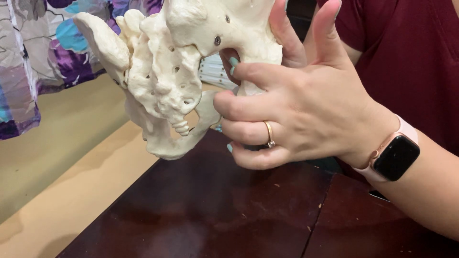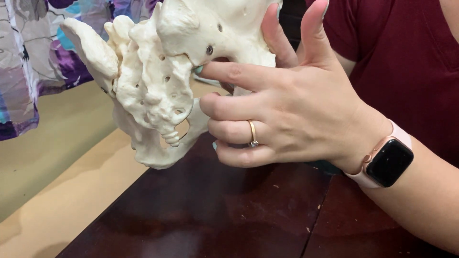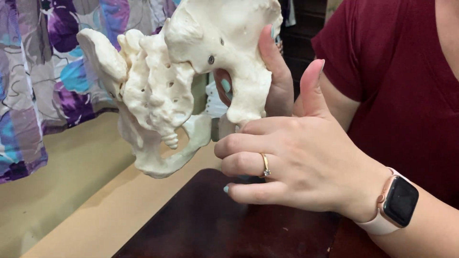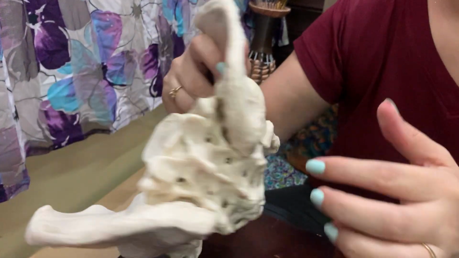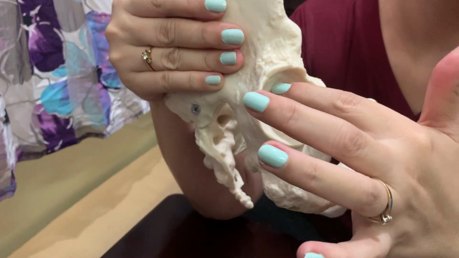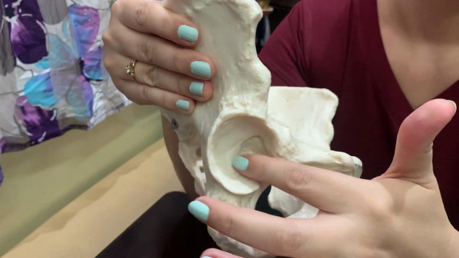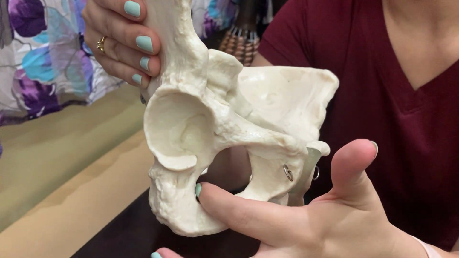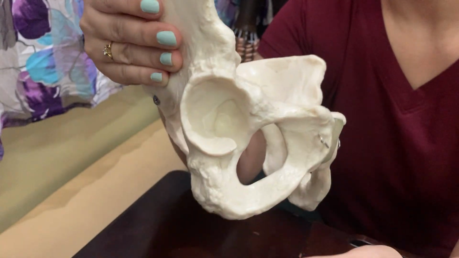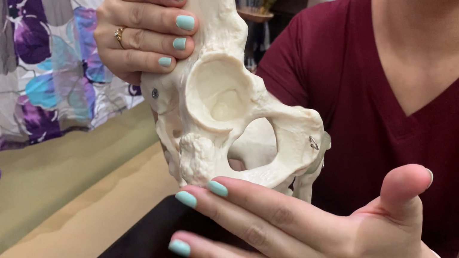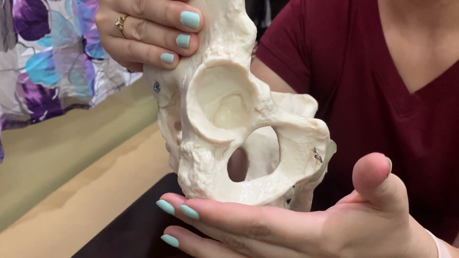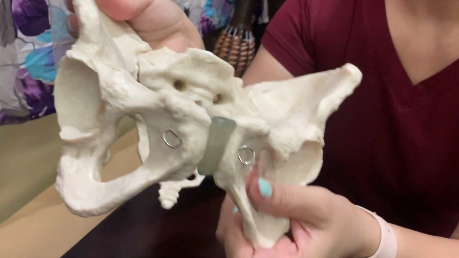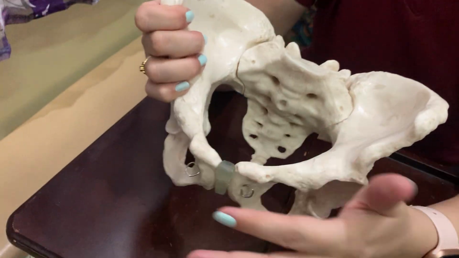Here you have the greater sciatic notch through which the sciatic nerve and the vessels pass. Here you have the lesser sciatic notch through which the other nerves pass. And this is the acetabulum, which receives the head of the femur. Here you have the obturator foramen, and this is the ischial tuberosity. This is the area on which you sit, and this is the pubic crest, and this is the pubic symphysis.